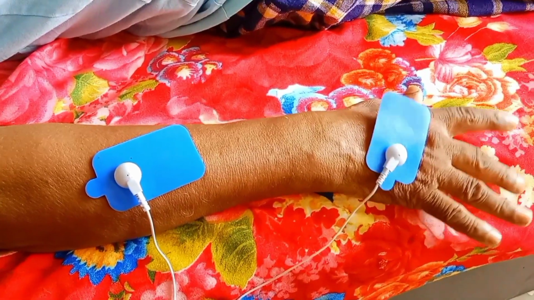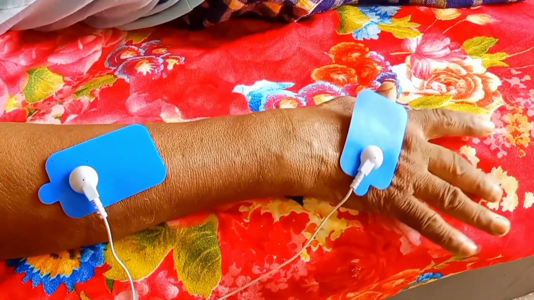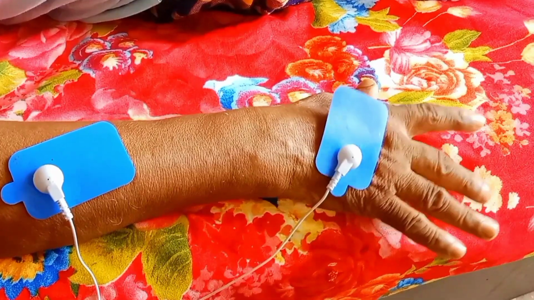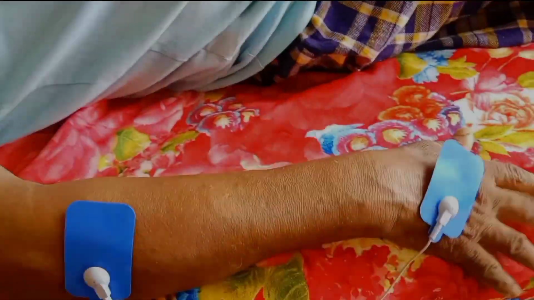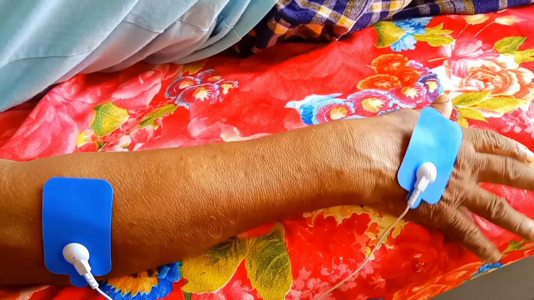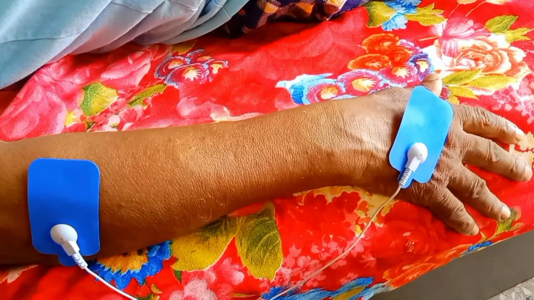Forearm is the region of the upper limb between the elbow and the wrist. Lower arm is called forearm. Extensor means to straighten or extend a joint.